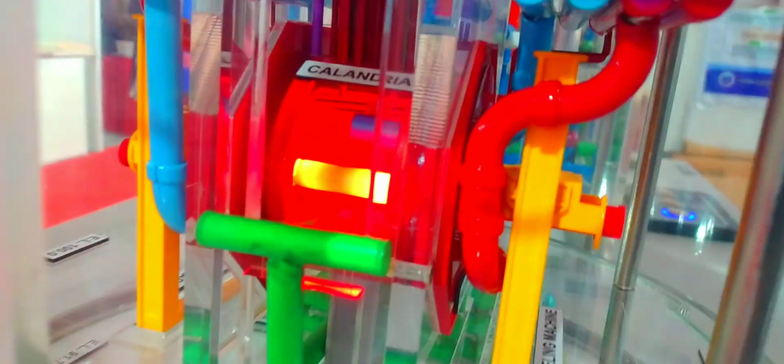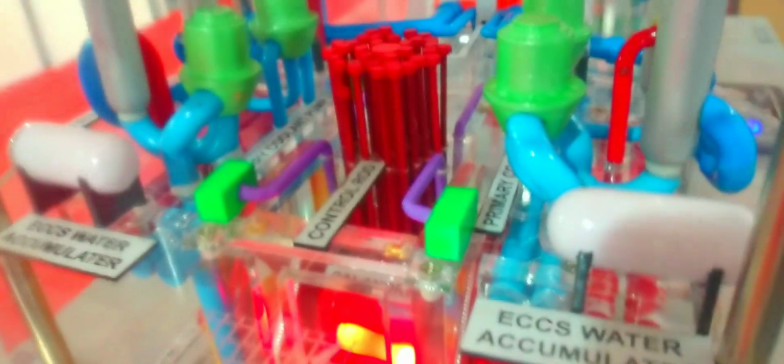These coolant tubes pass through the calandria end shield assembly. Each coolant tube is enclosed concentrically by an outer tube called calandria tube. Calandria tubes and coolant tubes are made of alloys of zirconium. 37 fuel bundles are kept inside each coolant tube.